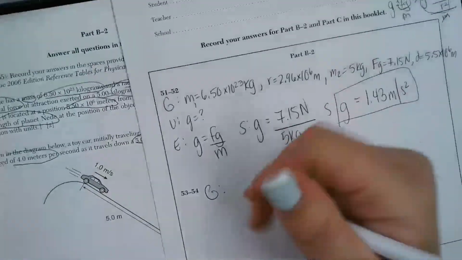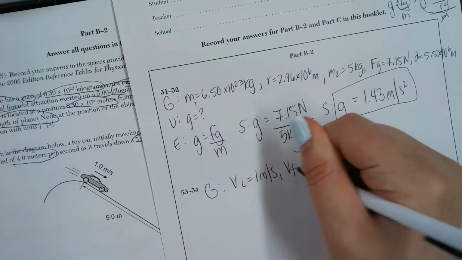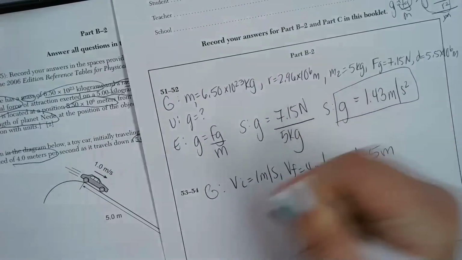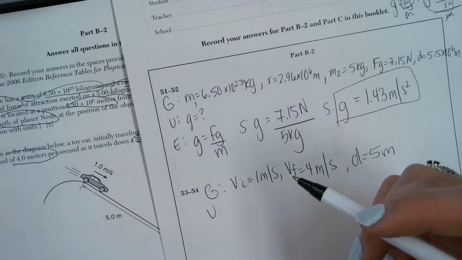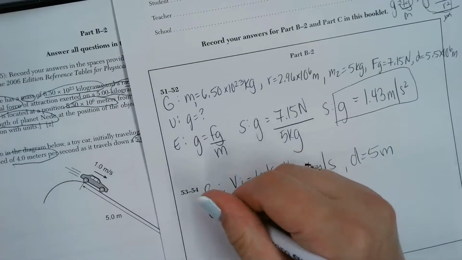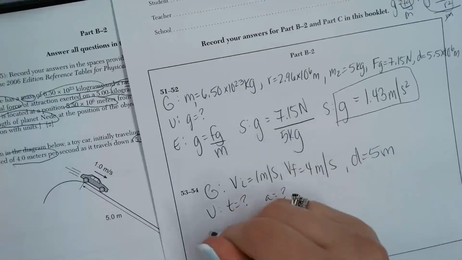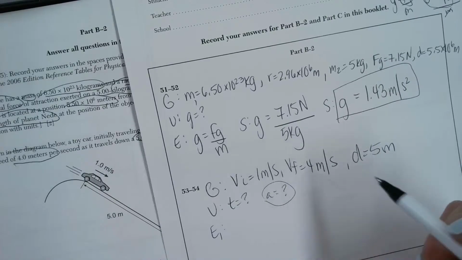So we have Vi equals 1 meter per second. We have Vf equals 4 meters per second. And we have a distance of 5 meters. Okay, well, first things first, we don't have acceleration. We really need time, but we also don't have acceleration, so let's keep that in mind. We're going to have to do a first substitution because I need to find this a value.